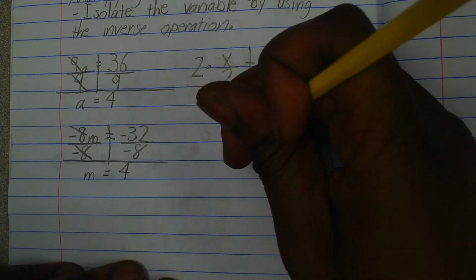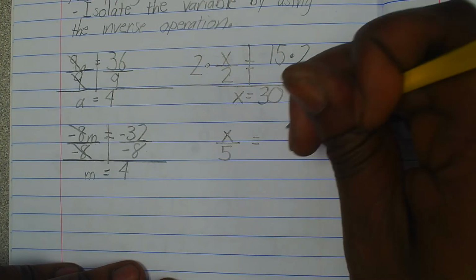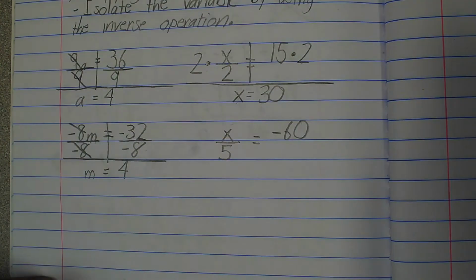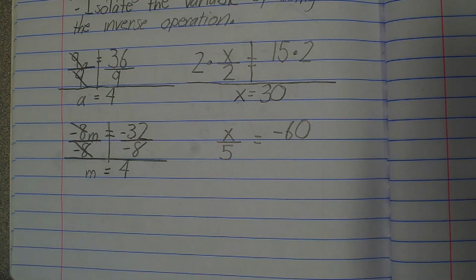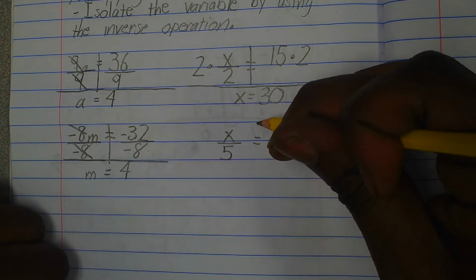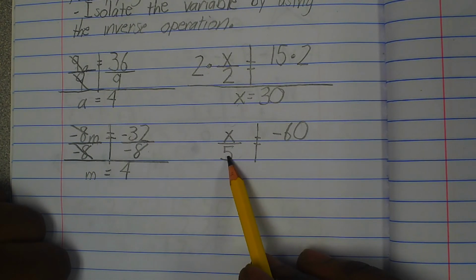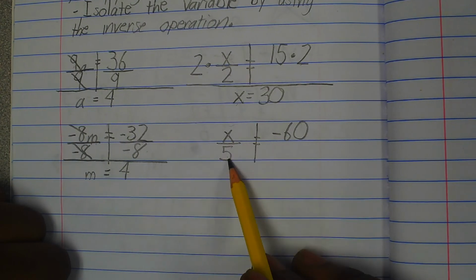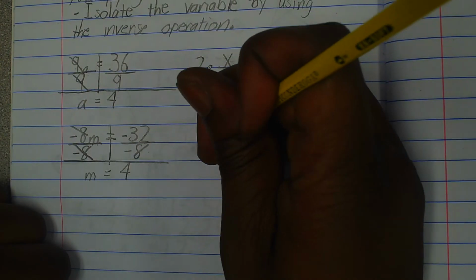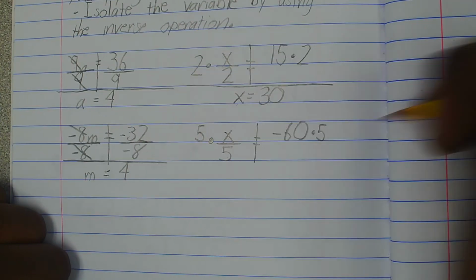x divided by 5 equals negative 60. Okay? So the first thing we need to do is split the equation. Since x is being divided by a positive 5, we need to multiply both sides by positive 5. So here, we're going to multiply times 5 on this side, times 5 on this side.